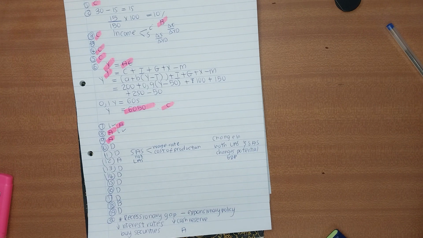Then number 12 says the aggregate supply, aggregate demand model. I'm given a long run aggregate supply and a short run aggregate supply, right? So they say the change reflected in the above diagram might be a result of. So in the diagram I saw, there was a decrease in short run aggregate supply, but no change in the long run aggregate supply. What did I say?